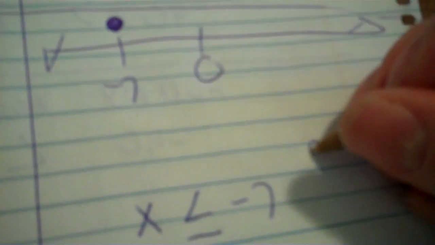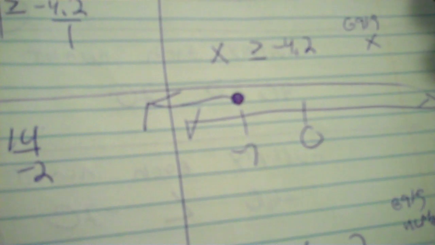X comes before the symbol, so put it before the symbol over there. 14 divided by negative 2 is negative 7. So you've got negative 7, circle, fill it in. It eats the number, not the X. Okay? So if it's eating the number, it goes this way. X less than or equal to negative 7.